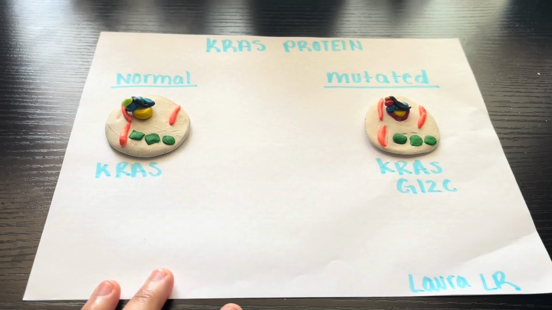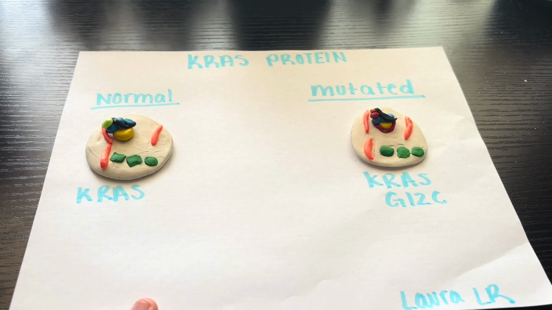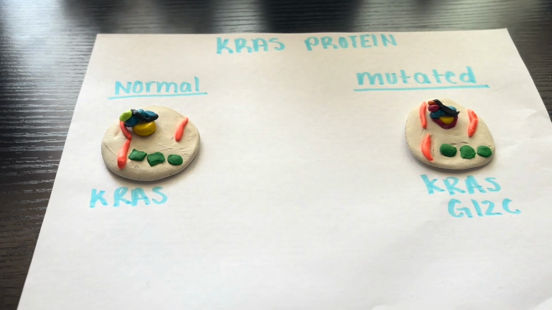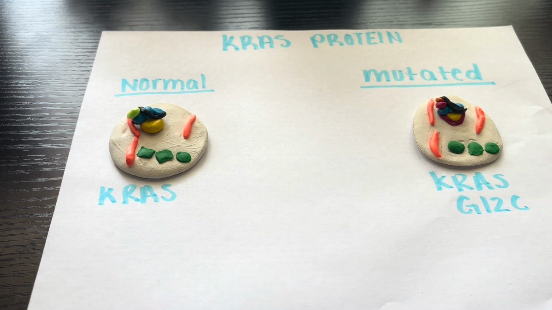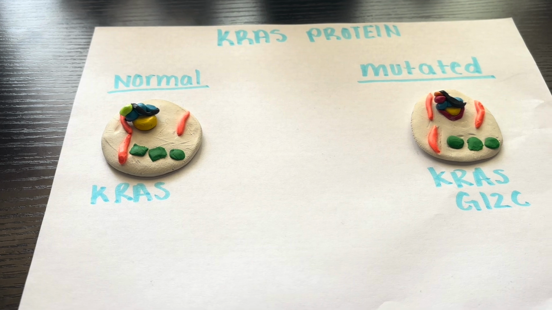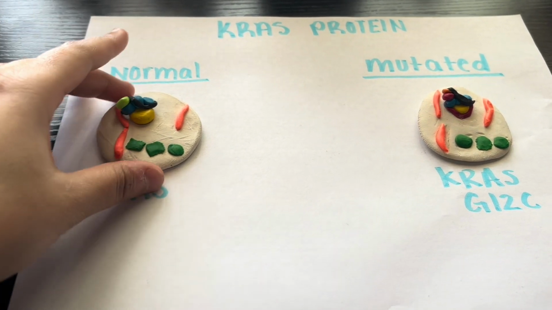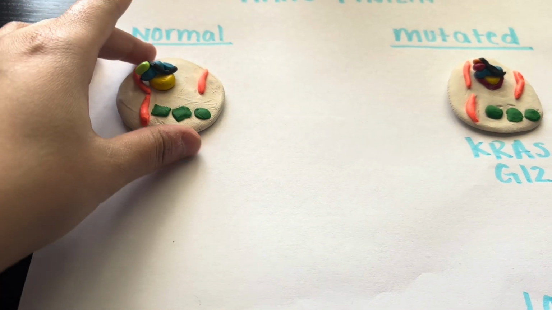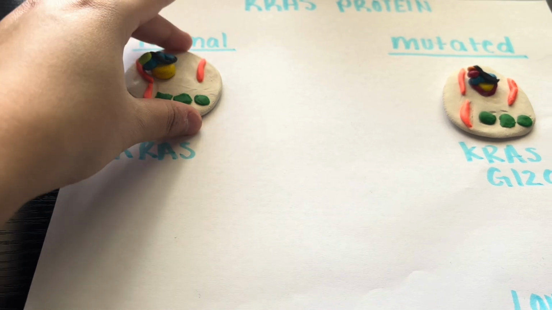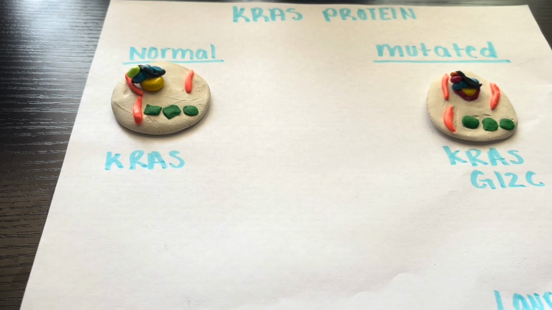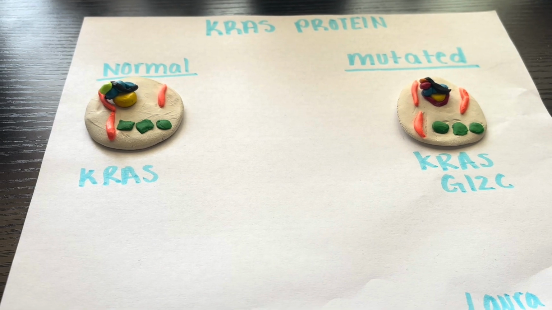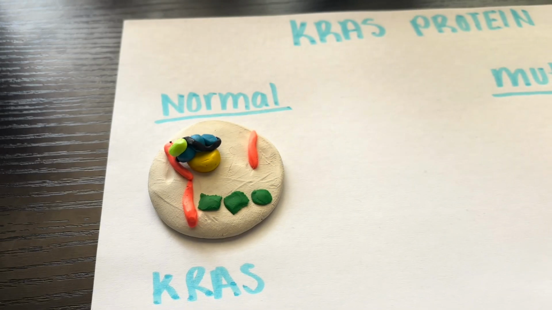So I just wanted to point out a few limitations with this clay model, other than the fact that this isn't obviously a real Kras model. First off, real proteins are always constantly moving. These clay models don't move. Kras actually shifts between different shapes as it functions. I can't demonstrate that here without physically constantly moving this clay model. And also the scale of these models is not true to size at all. I had to greatly exaggerate the size.